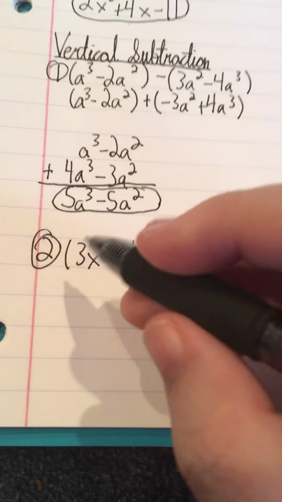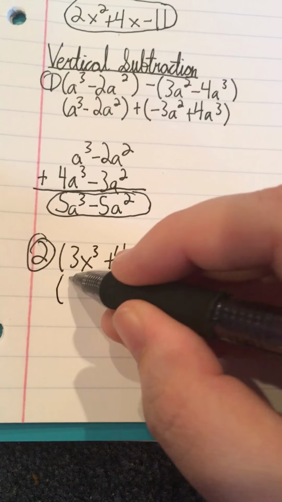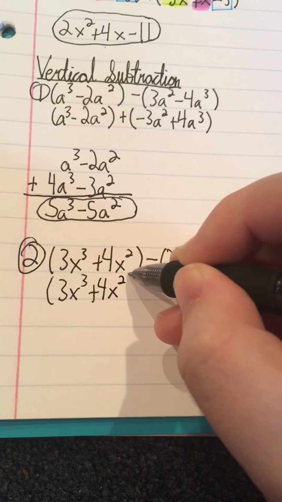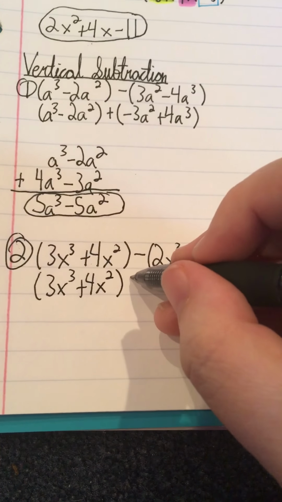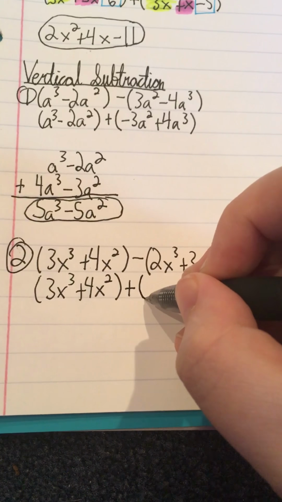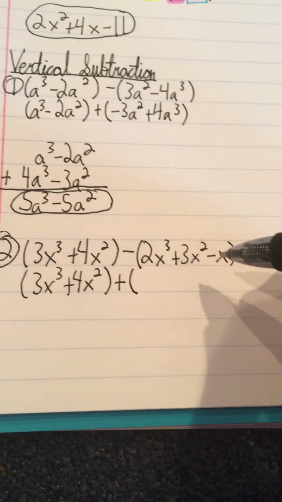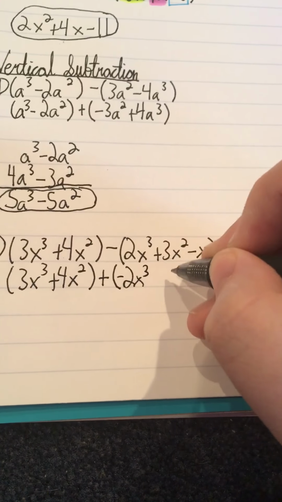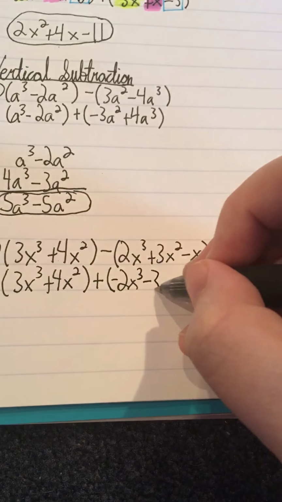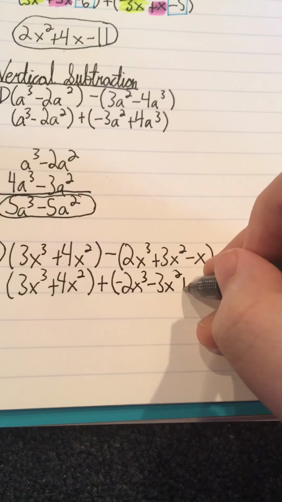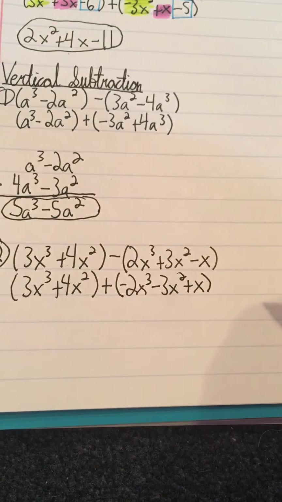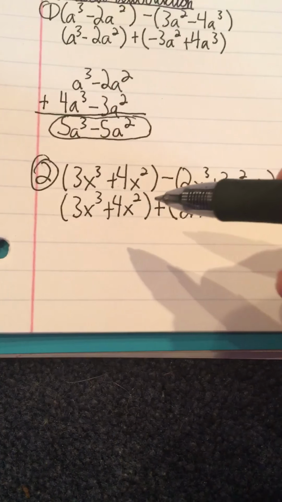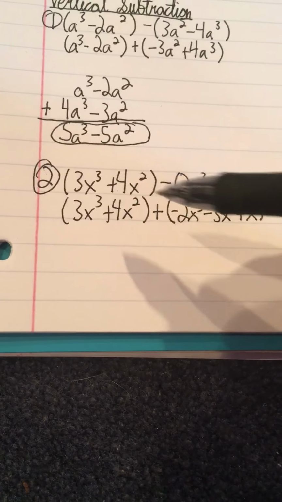So what we're going to do is copy down this first polynomial. Change the subtraction sign to a plus sign. And then change all of the signs in here. So this 2x cubed turns to a negative 2x cubed. This changes to a negative 3x squared. And this changes to a positive x. So then we're going to copy this polynomial here.